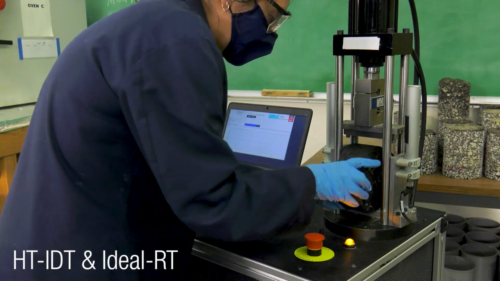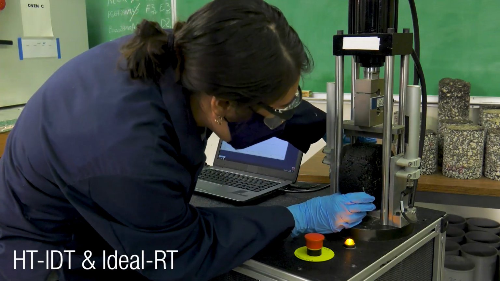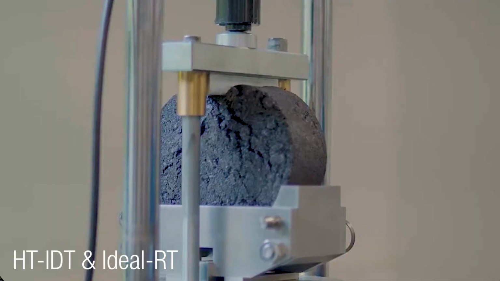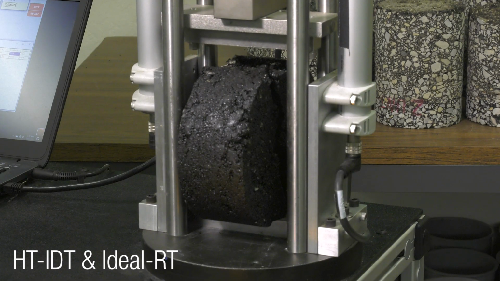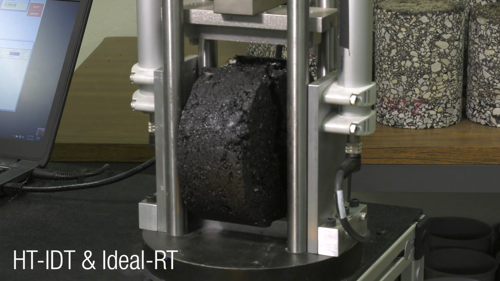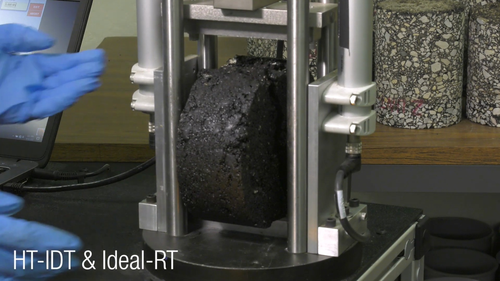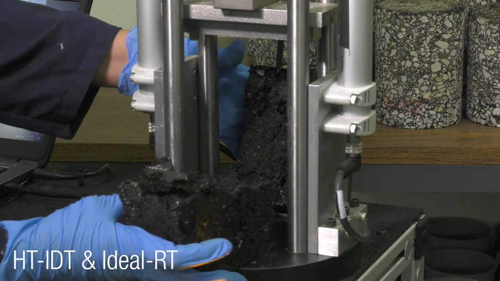The High Temperature Indirect Tensile Test, or HTIDT, and the Ideal Rutting Test, or Ideal RT, are faster index tests. They are practical options that can be run during production to provide quick performance feedback. The challenge with the other rutting tests is you fabricate samples, you take them to a lab to be conditioned, they run for a long period of time. So the index tests are really going to be a good tool to quickly get an answer, or at least an indication of the anticipated performance.